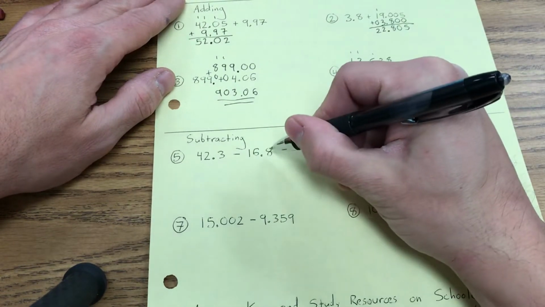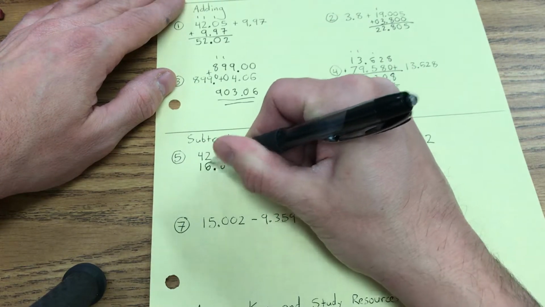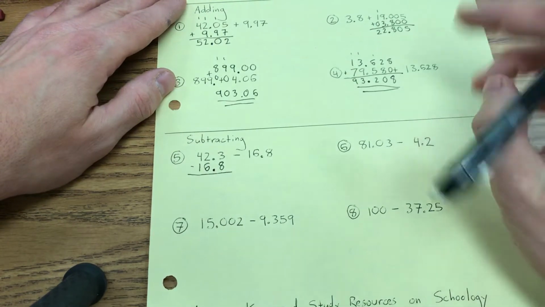So I'm going to rewrite this over here by the decimal, stacking by the decimal. Okay, and I've got 16.8. I'm going to line that up.